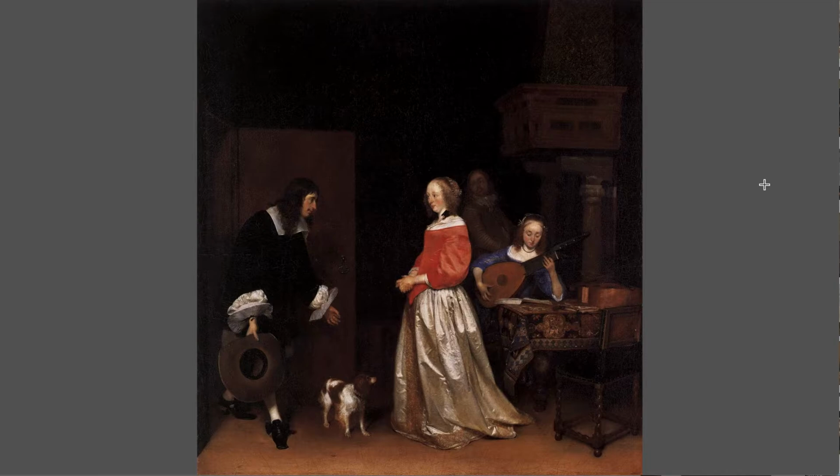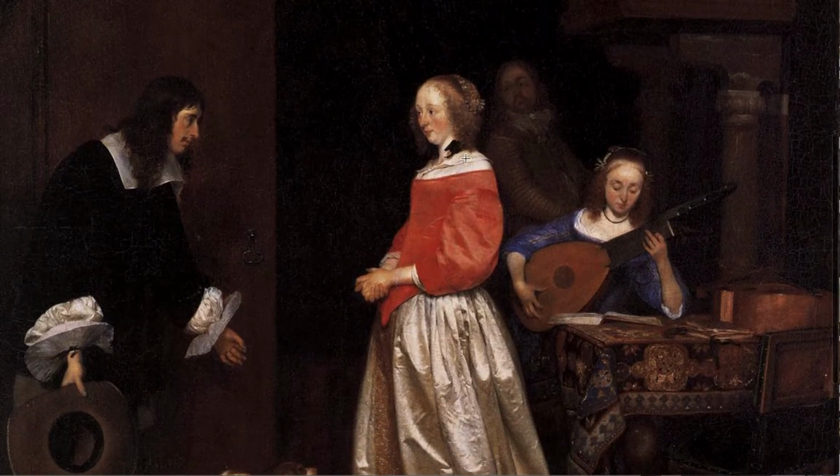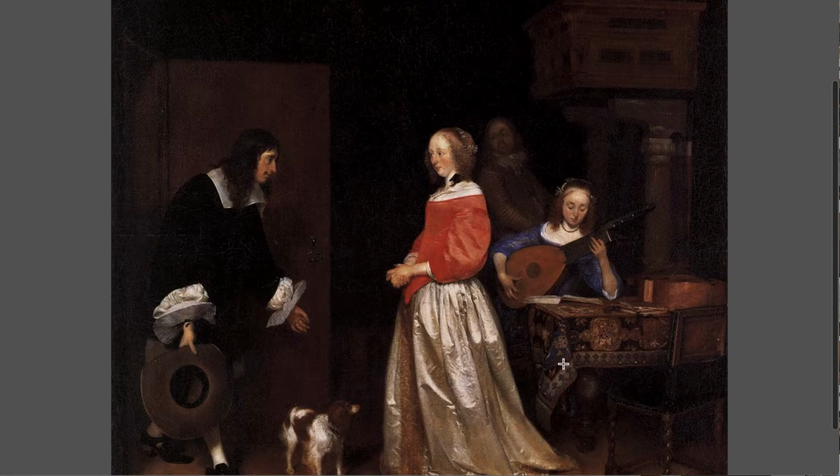So what we're looking at is an image called The Suitor. What you see is a man coming into the door of a room with a family in it. There's a father here in the background, standing in front of the fireplace, warming himself. He's sort of looking over at the man coming in, and there's this marriageable age daughter, and he's come to be a suitor for her. And I guess this is a younger sister playing the lute, practicing for the event when a suitor comes to see her. There's a dog in it.